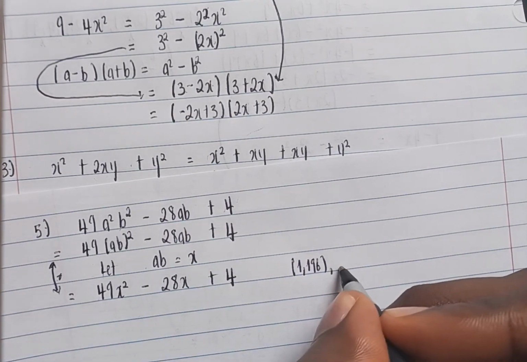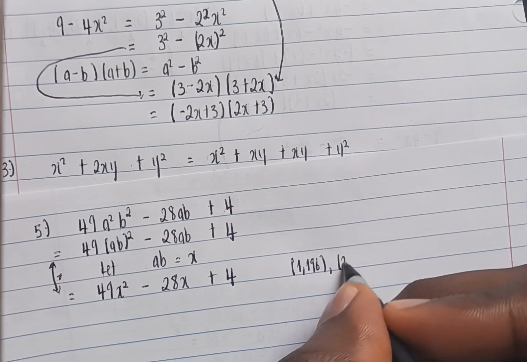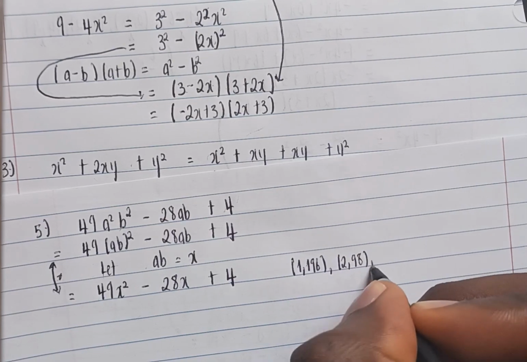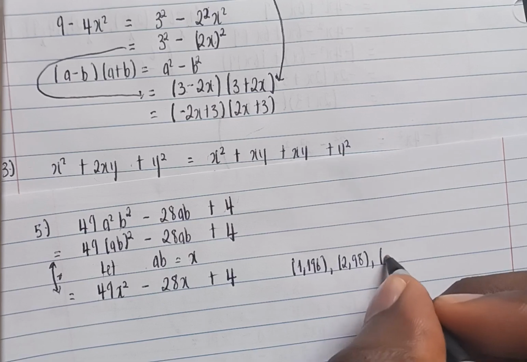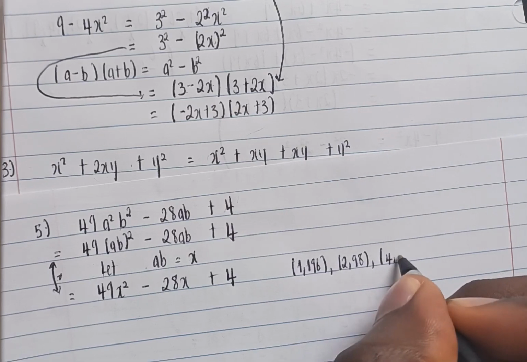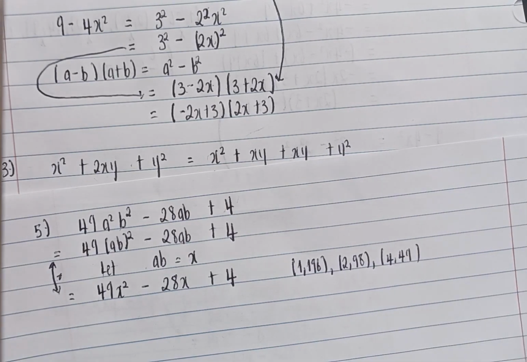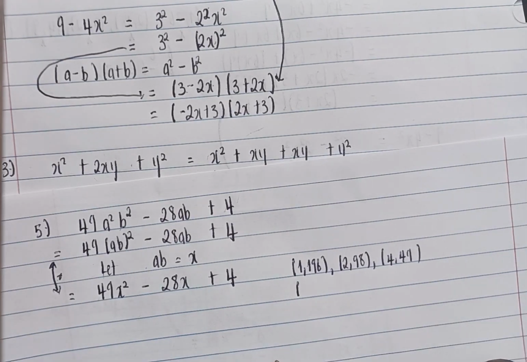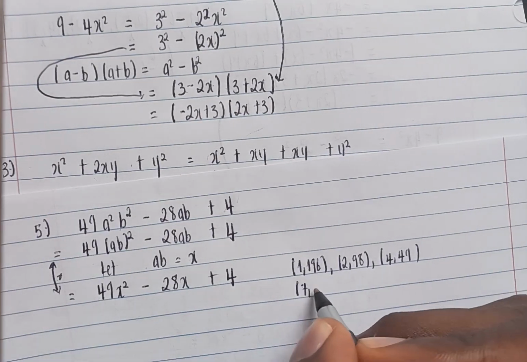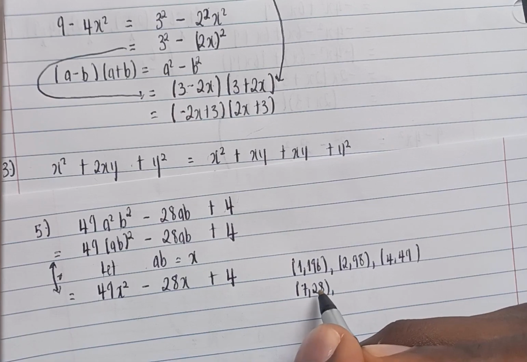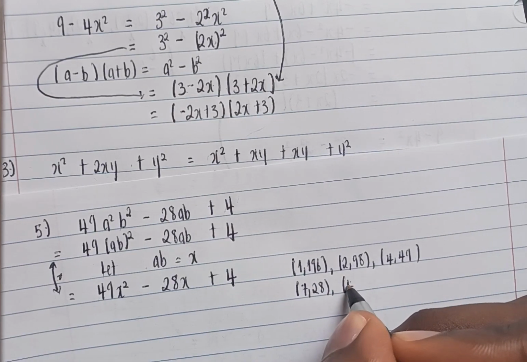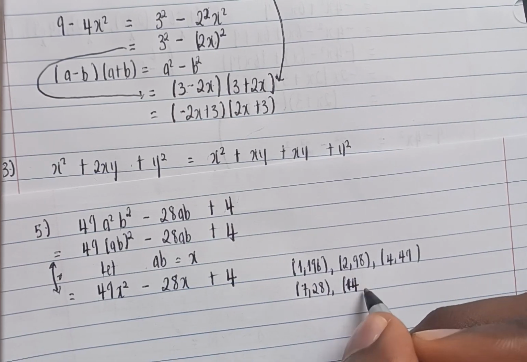I have 2 and 98. I have 4 and 49. I have 7 and 28. And I have 14 and 14.